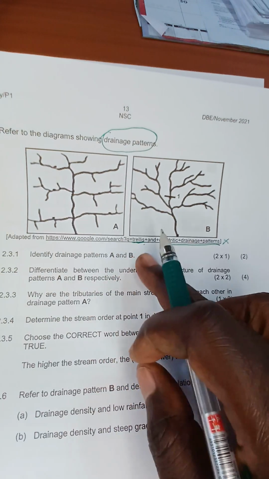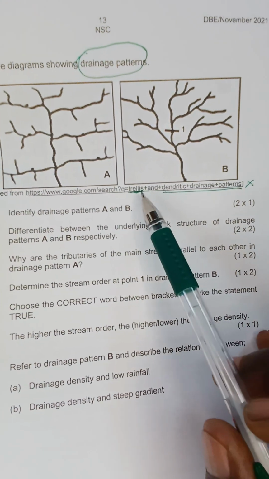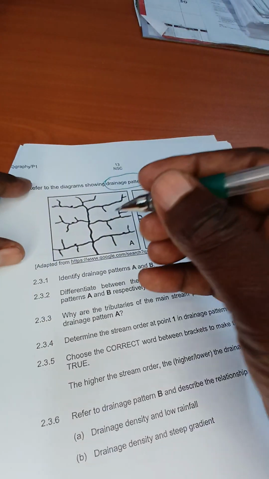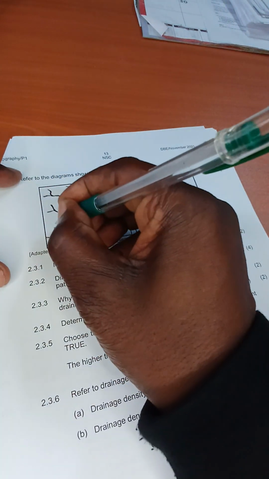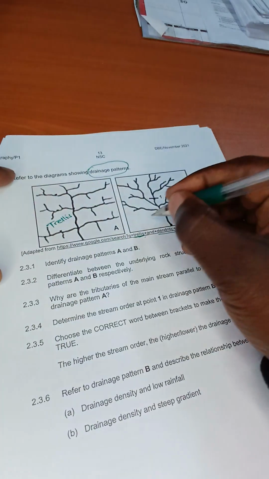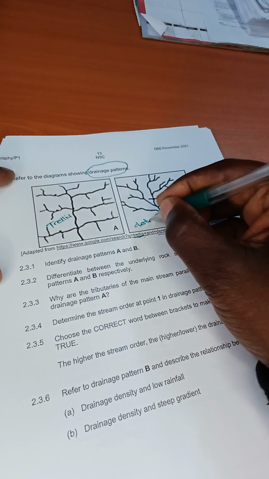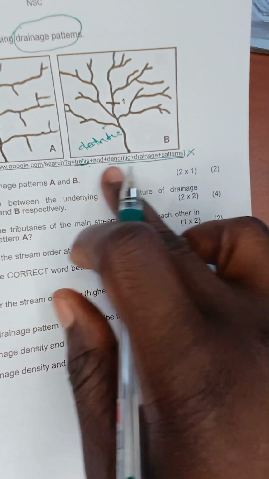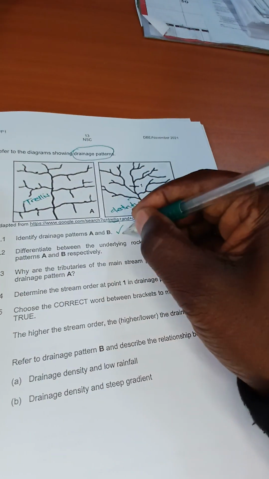Identify the drainage patterns A and B. You can see in the sequence that they are written, trellis and dendritic. This is your trellis. This is your dendritic. I got it here, guys. Besides the fact that I know what these types of drainage patterns are, I got it here. Let's move on so that we don't waste time. So this is your trellis and your dendritic.